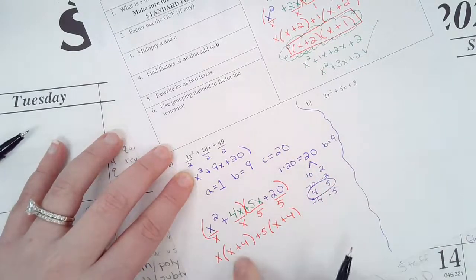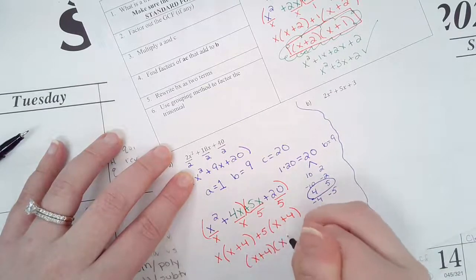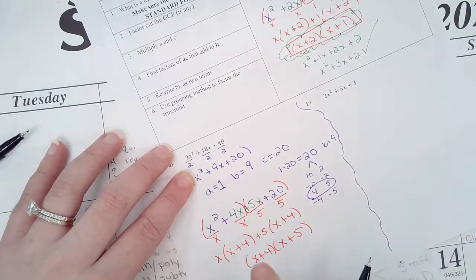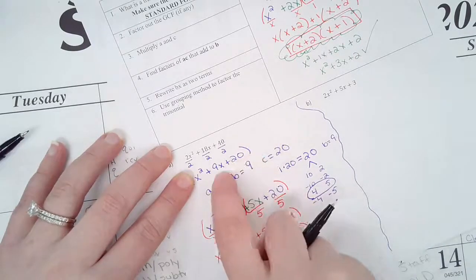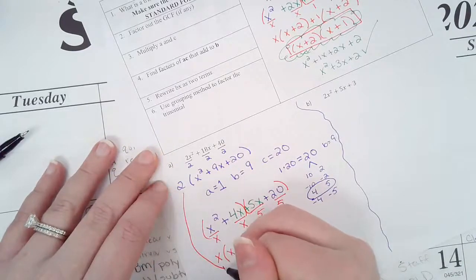Now that is the factored form of this guy right here, but remember we pulled that 2 out, so that 2 just gets put in the very front, and that is my factored form. Alright, let's try B.